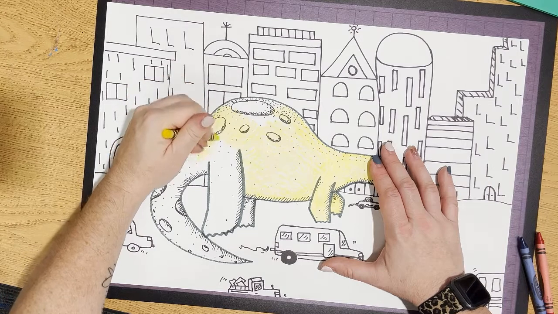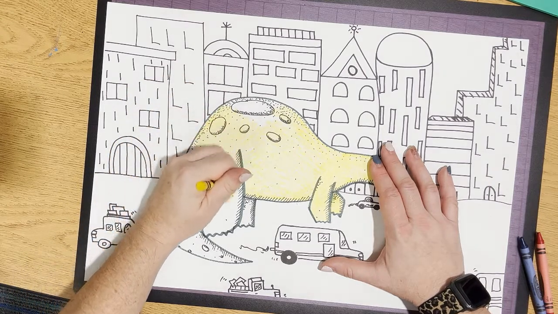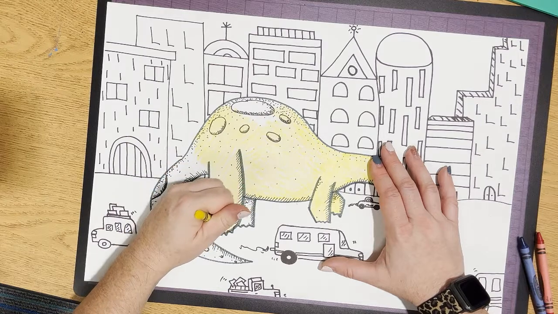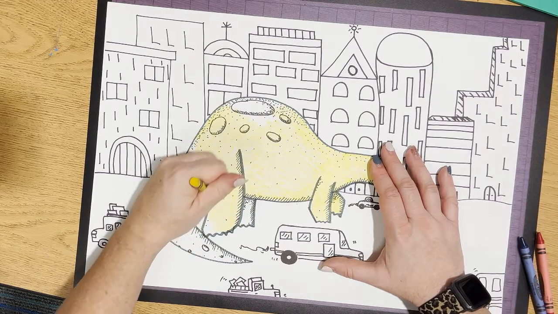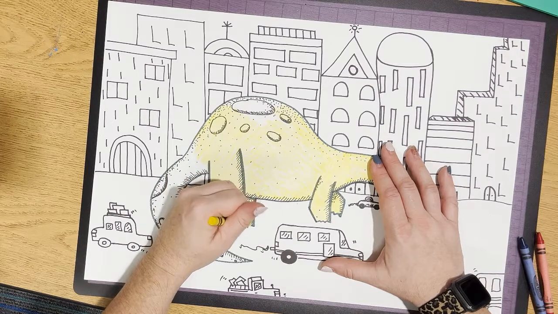So here I am going to make this dinosaur one solid yellow. And if you wanted your sky to be red and the ground to be blue, you could easily do that as well. It's entirely up to you. So take your time as you color.